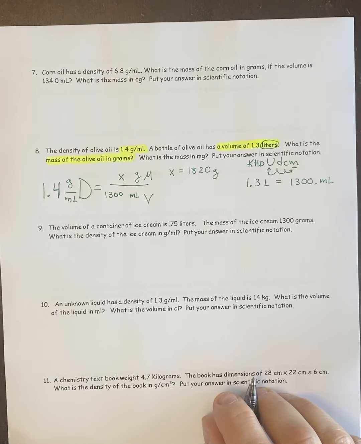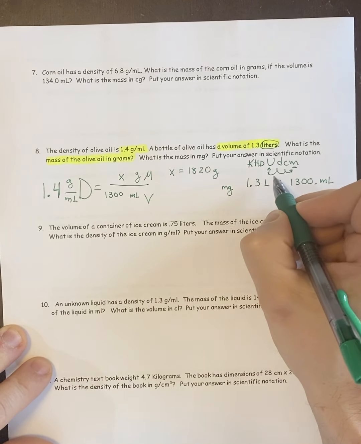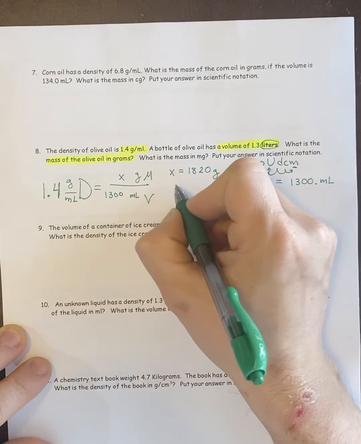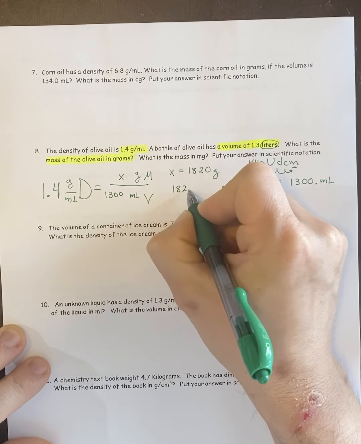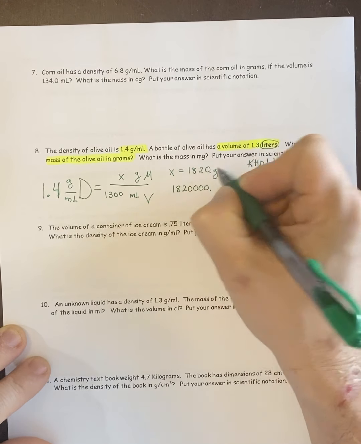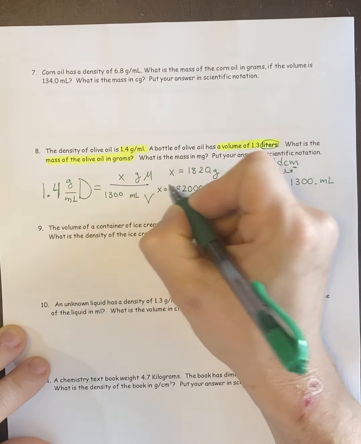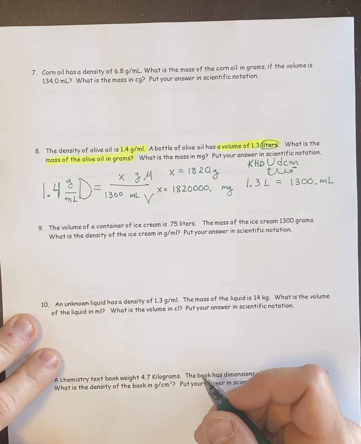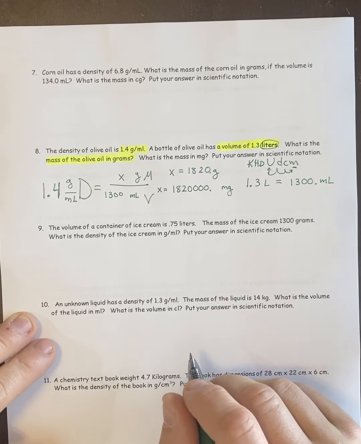Then it says put the answer in milligrams. So I use King Henry again. I'm at grams, which is the unit. I want to go to milligrams, which is 3 more to the right. I'm just going to put the decimal in. It's not necessary. I'm not worried about sig figs, but it makes it easier for scientific notation purposes. If you didn't include the decimal, that's fine as well.